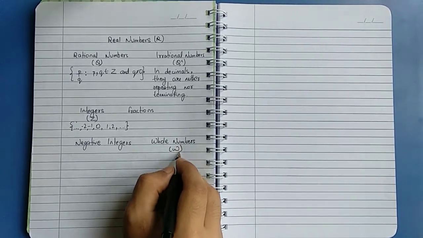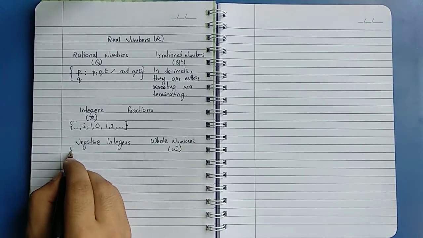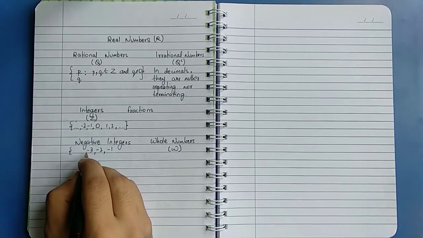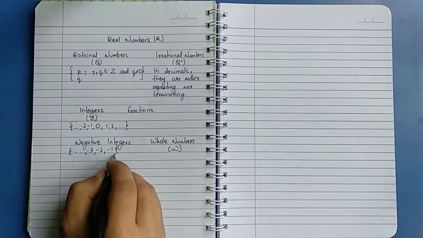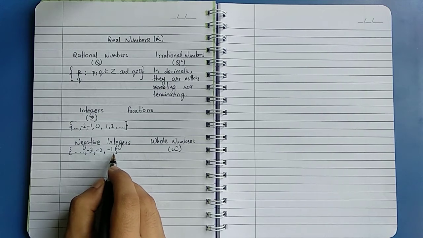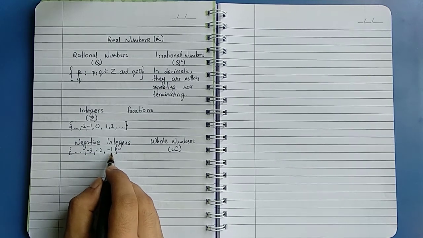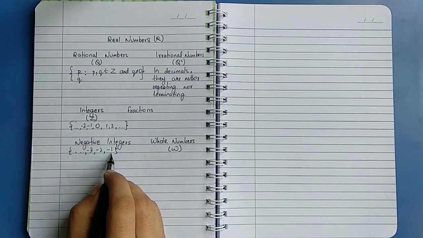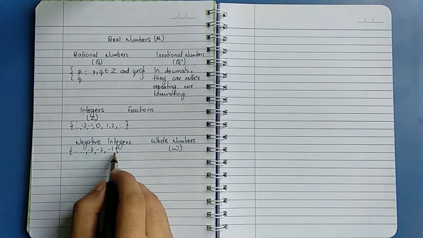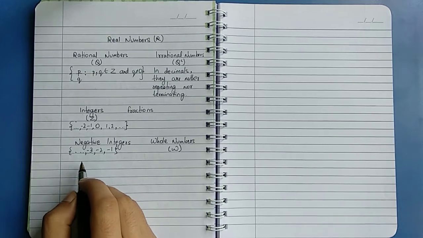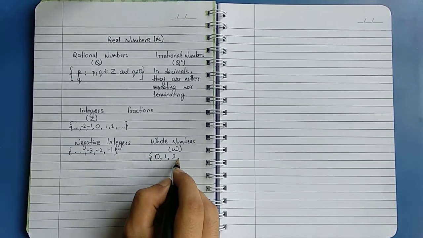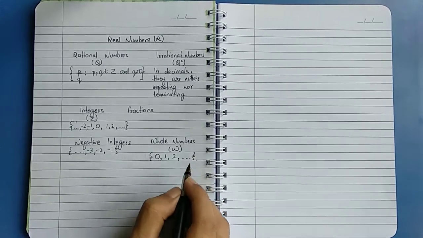Whole numbers are denoted by W. Negative integers consist of the set of -1, -2, -3 and so on. The reason I am writing -1 at the rightmost portion is because -1 is the largest of all the negative integers. The one on the right side is bigger and the one on the left side is smaller. And whole numbers begin with 0, or 1, 2 and so on.